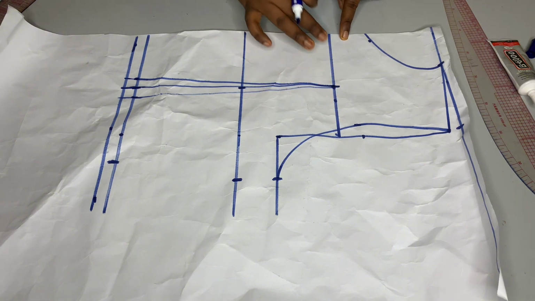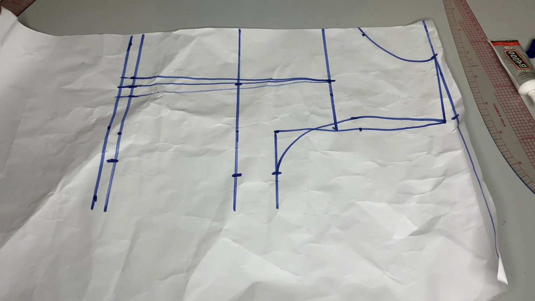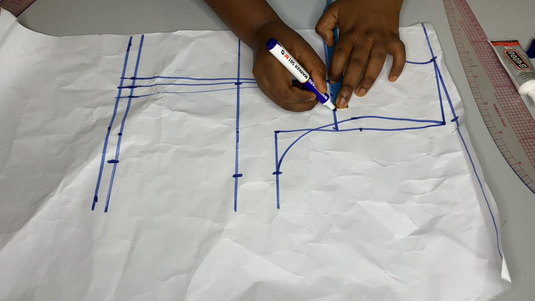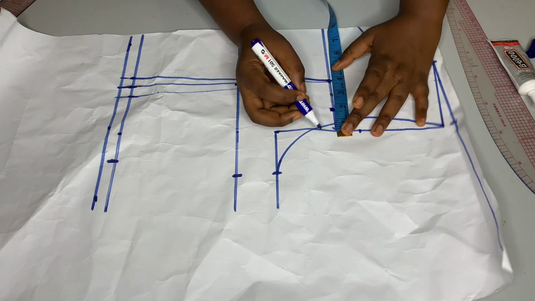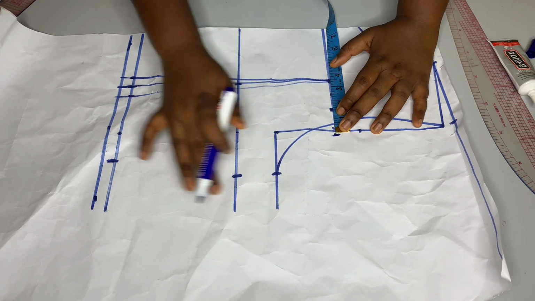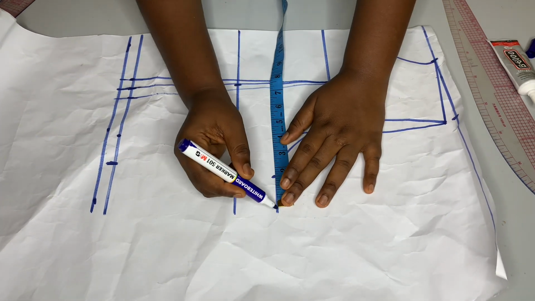So on this line, I'm going to mark out my upper bust. My upper bust is 12. 12 divided by 2 gives me 6. So I'm just going to mark out 6 here like this, and I'm adding extra 1.5 inch allowance. I'm adding 1.5 allowance too on this side.